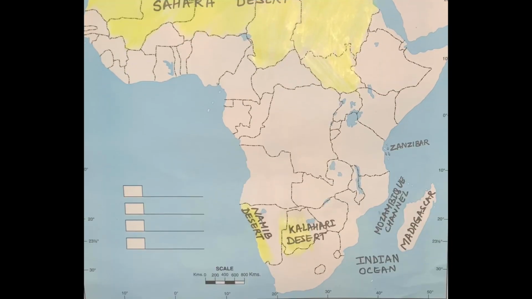After deserts, we are moving towards the islands. Madagascar Island. It is Africa's largest island, separated from the continent by the Mozambique Channel. Another one is the group of islands known as Zanzibar. Both of these are found in the Indian Ocean.